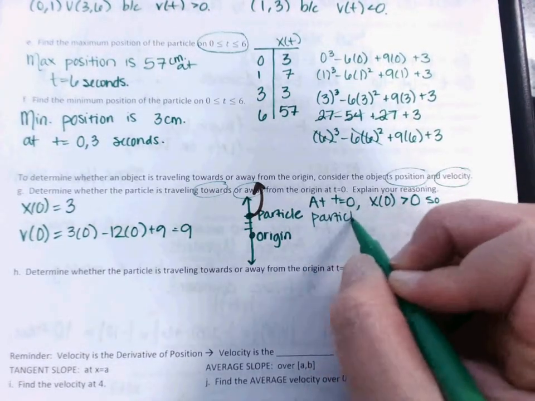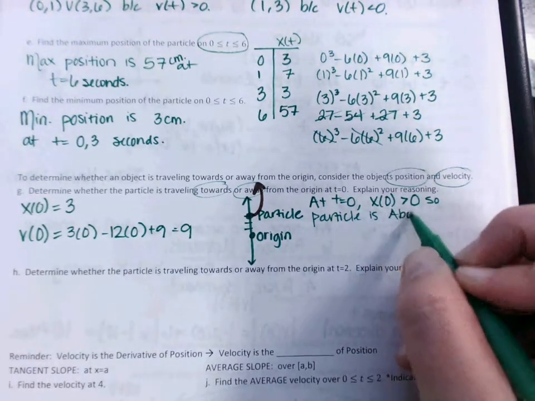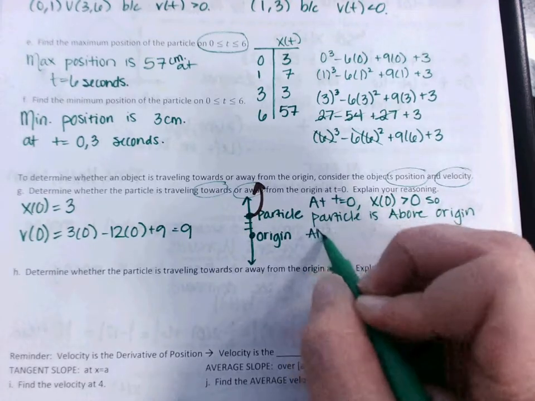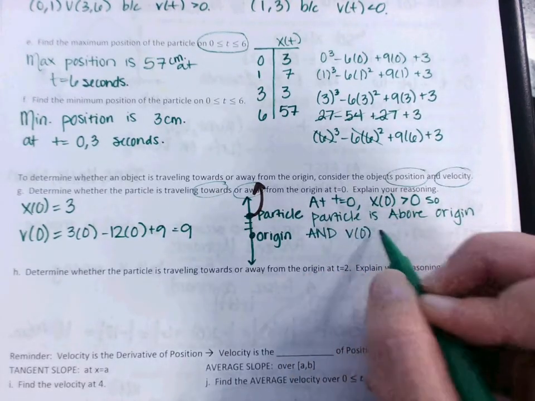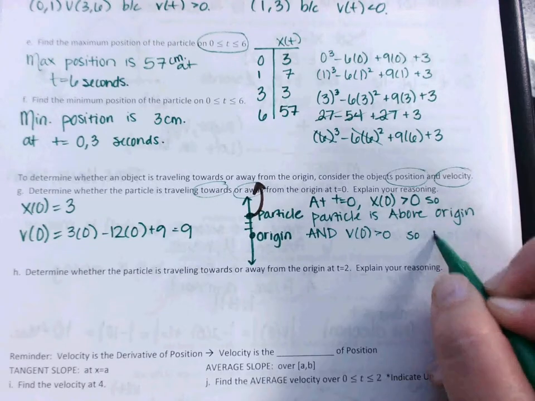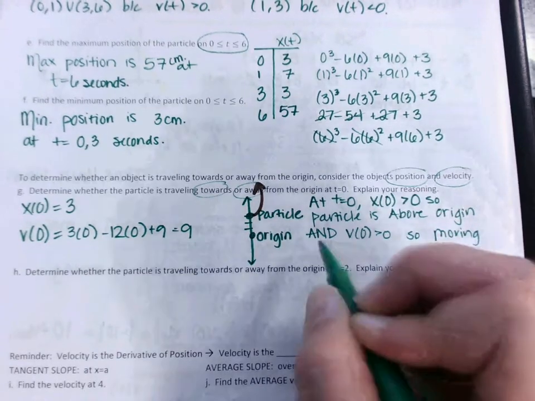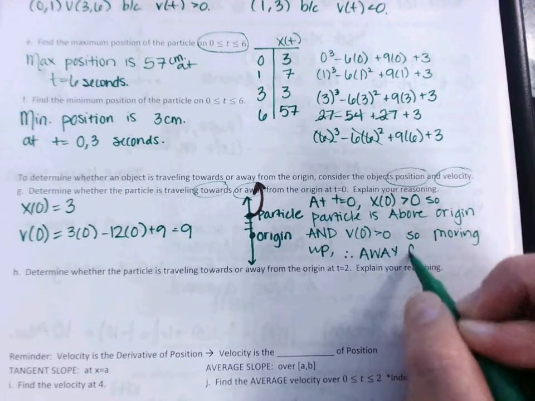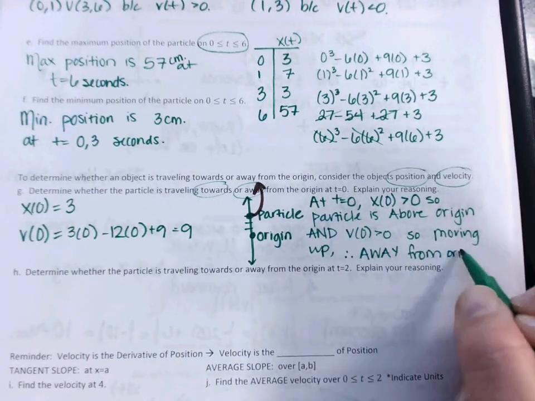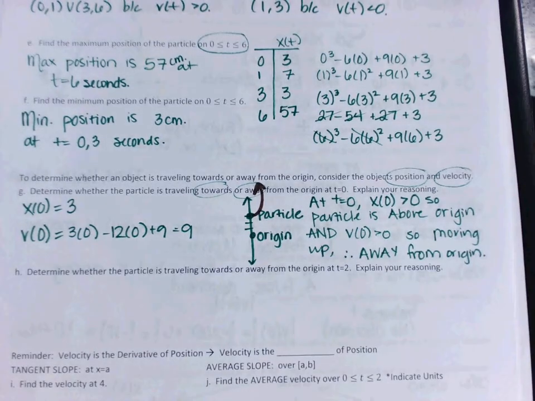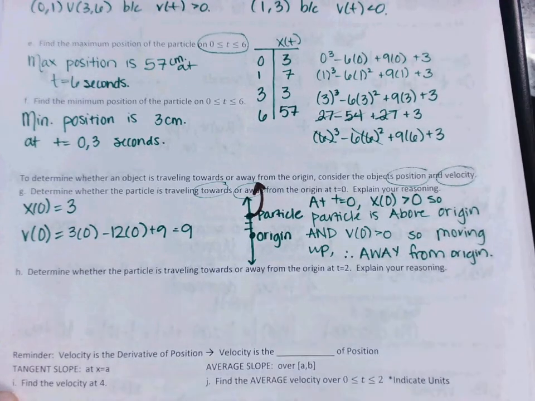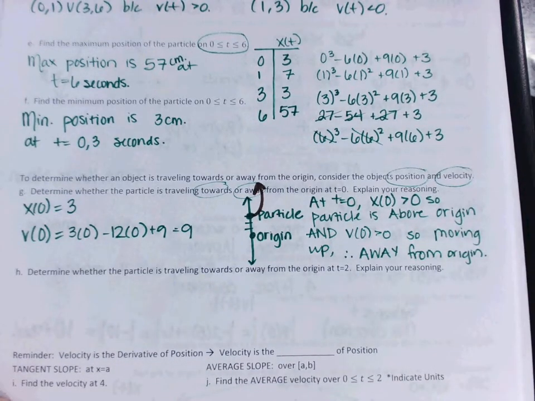So particle is above the origin. And v of 0 is positive. So he's moving up. Therefore, away. So my position is greater than 0. That means that I'm above. My velocity is positive. That means I'm moving up, which means that I am moving away.